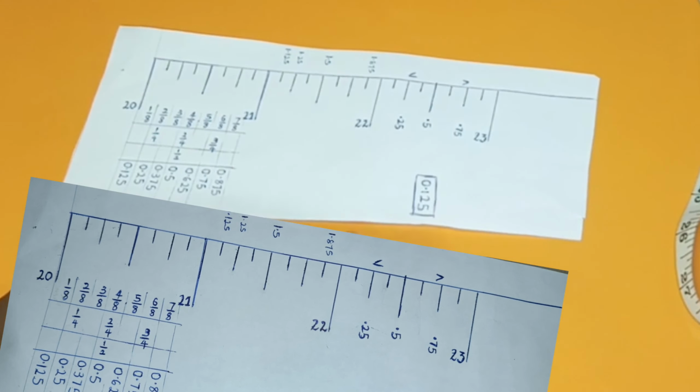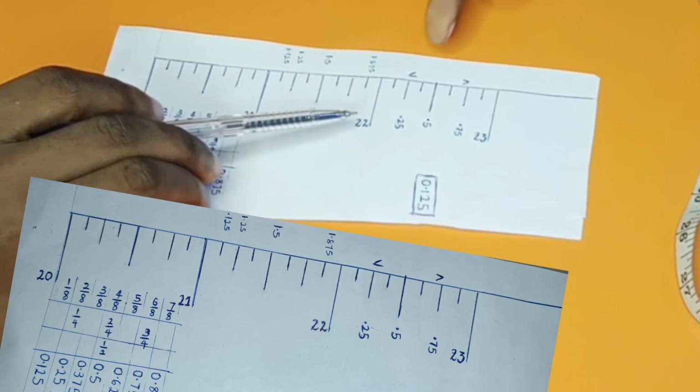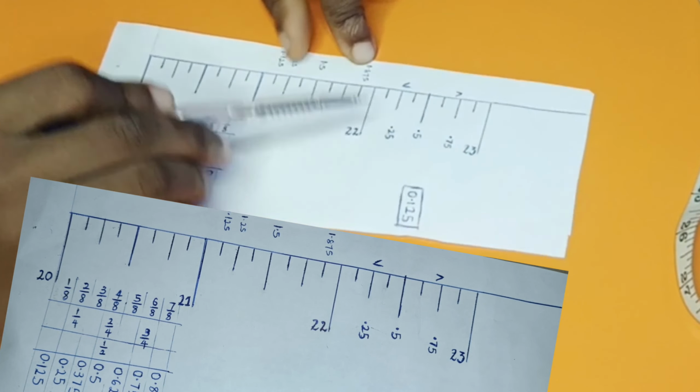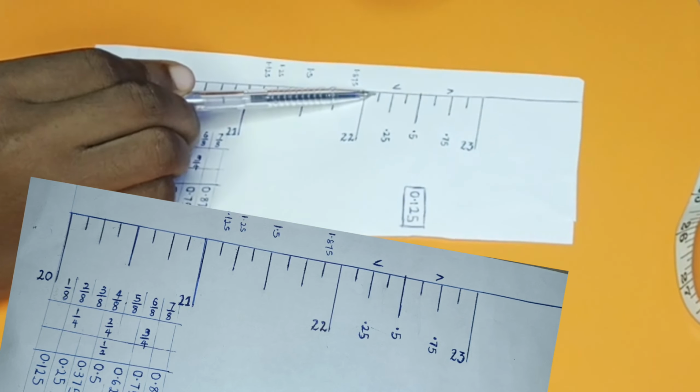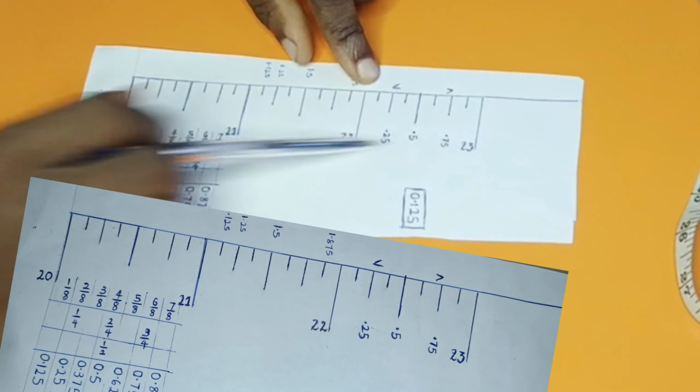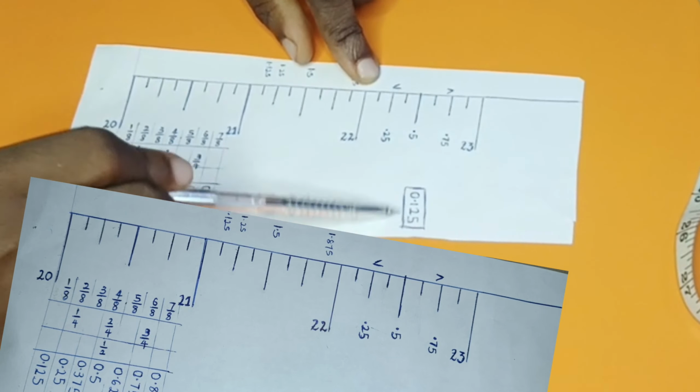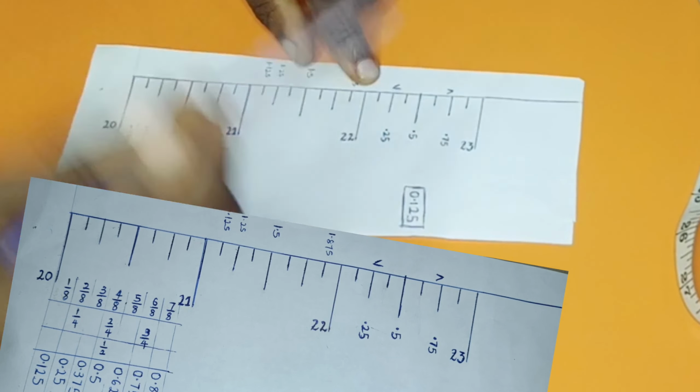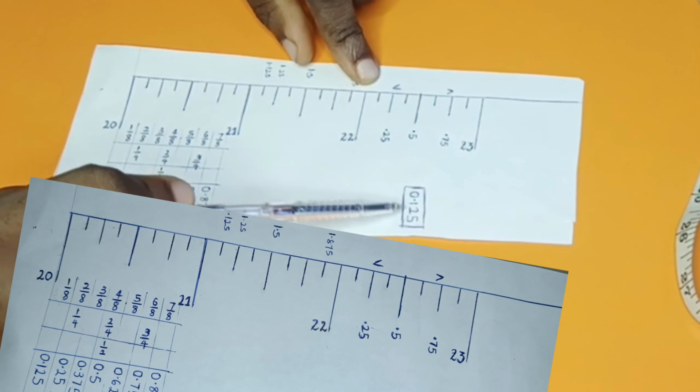Assuming you are taking your client's body measurement and peradventure the line falls here, all you need to know, remember, when you have this offhand, is the 0.125, that every one step is 0.125.